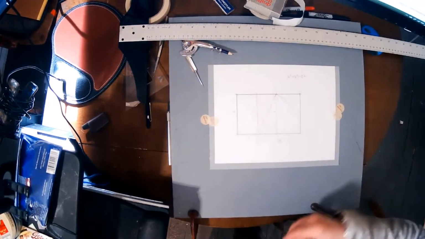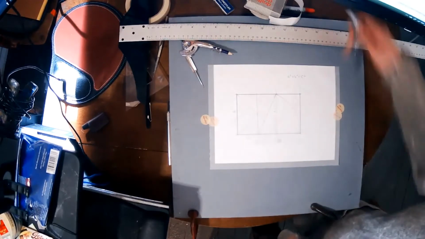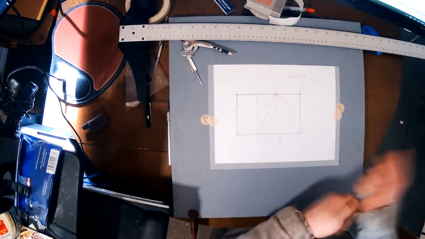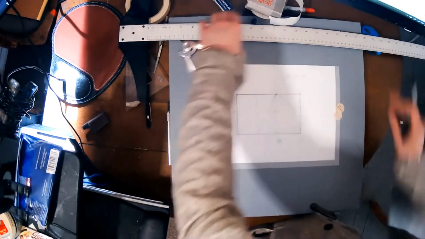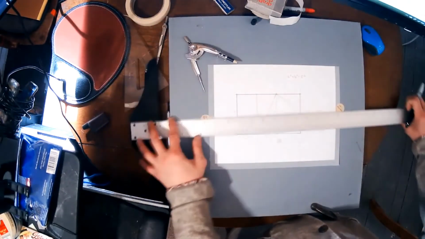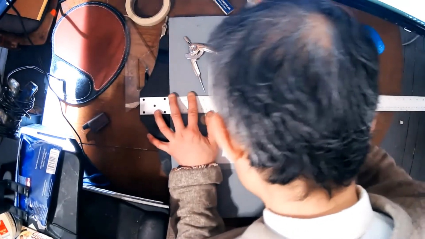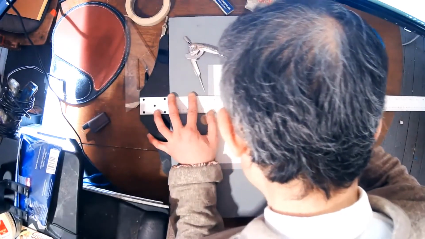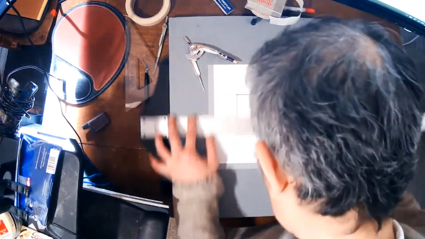Okay. And then what I'll do is I'll use the black marker again and overlay the rectangles, and then I'll use the red Sharpie marker to demonstrate its property.